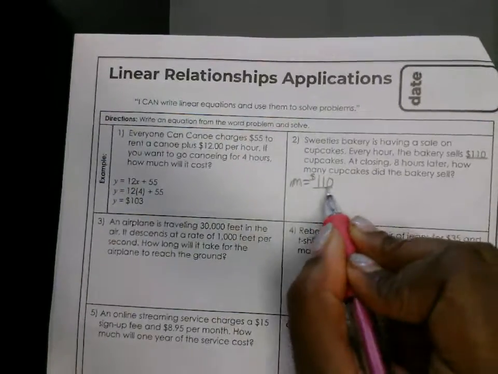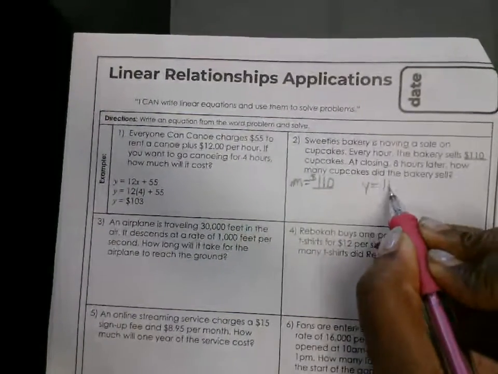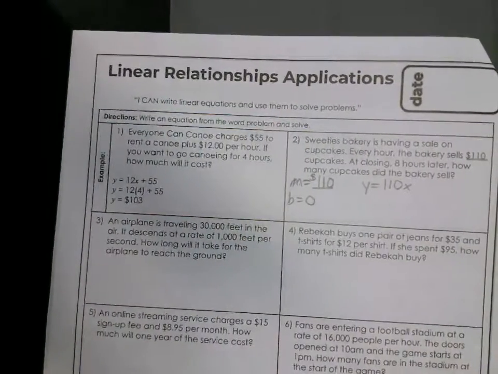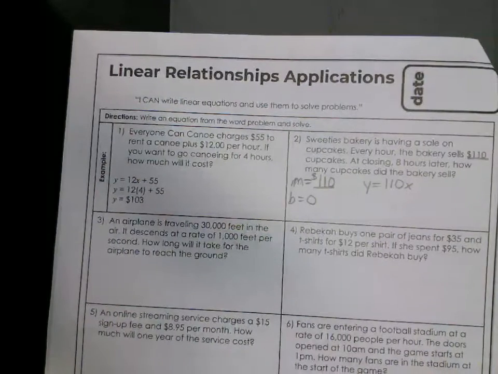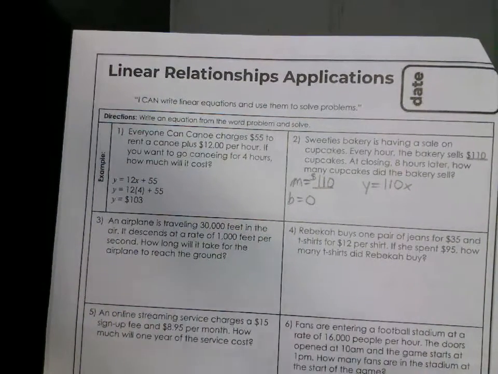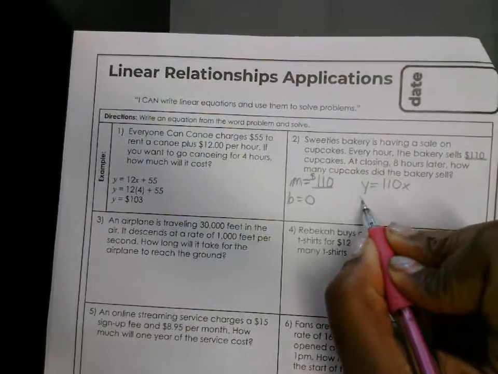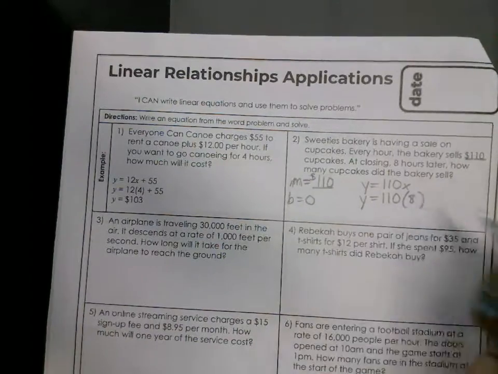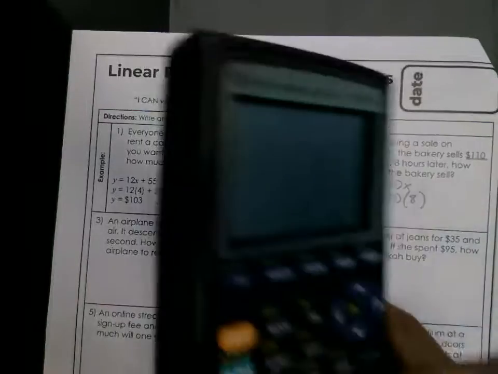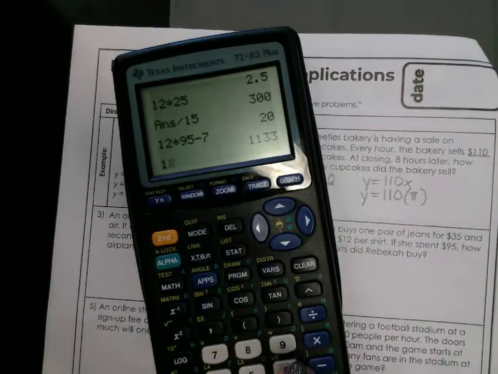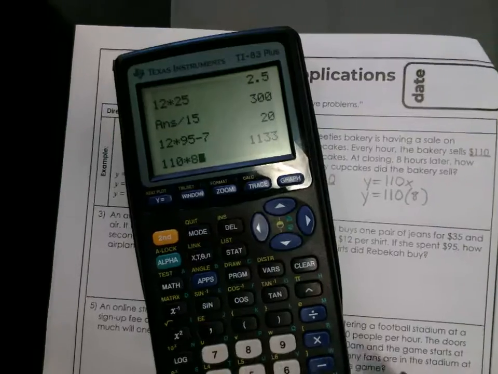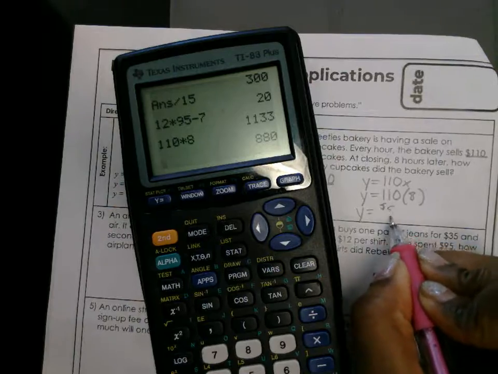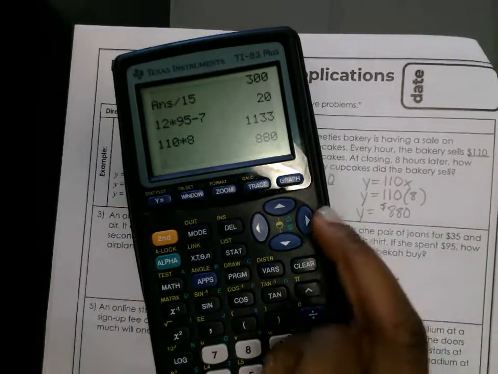All right, so for every hour is this. So my equation is going to be 110x. There's no starting amount, so zero is the starting amount. And in 8 hours, how many cupcakes were sold? So if every hour is this, we're going to say y is equal to $110 for every hour times 8 hours. When we multiply, we type in $110 times 8 hours. And in 8 hours, $880 worth of cupcakes were sold.